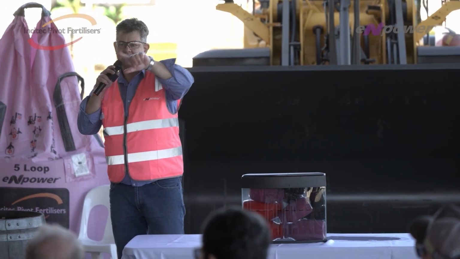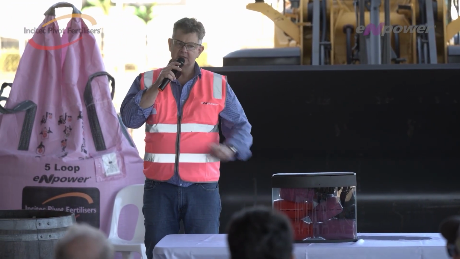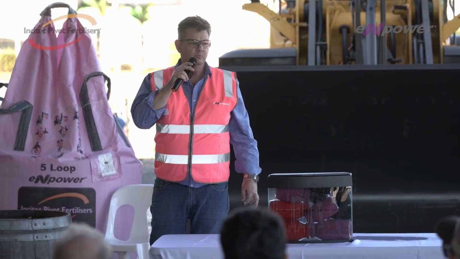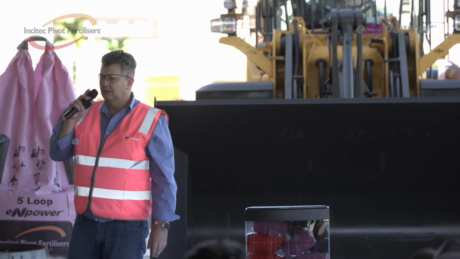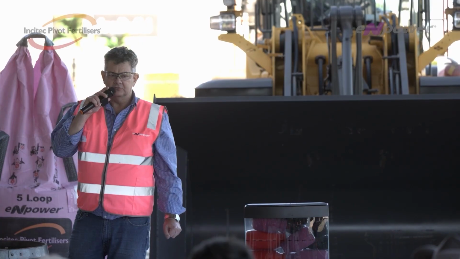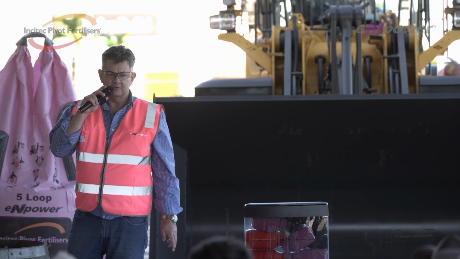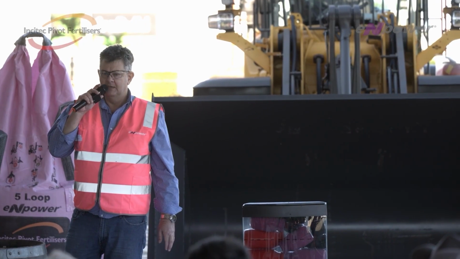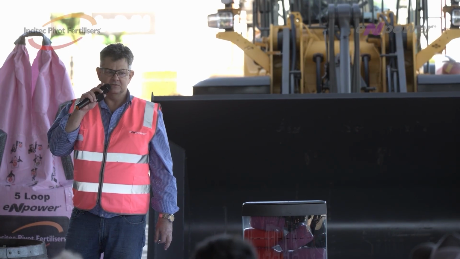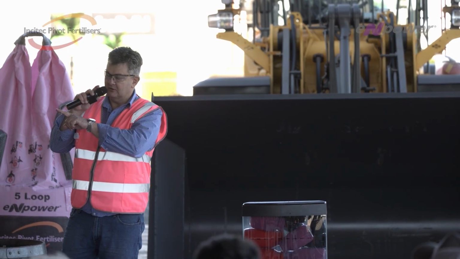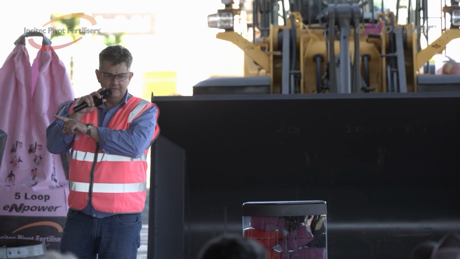In your handouts that you're going to take away, there's a brochure. It'll go through it. But if you want me to quickly go through a couple of those, I'm more than happy to. We've had a long history of research and development as Incitec Pivot Limited. Ntech was our generation 1 enhanced efficiency fertiliser. eNpower is our generation 2.